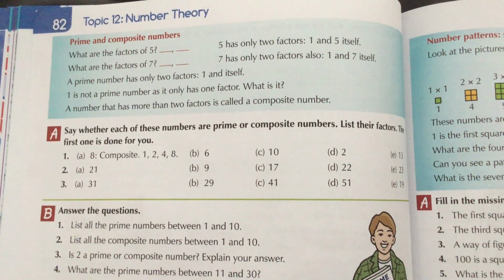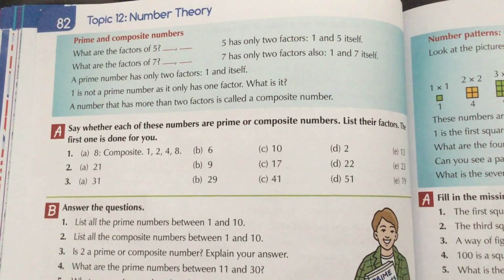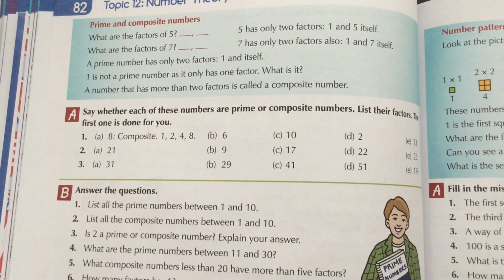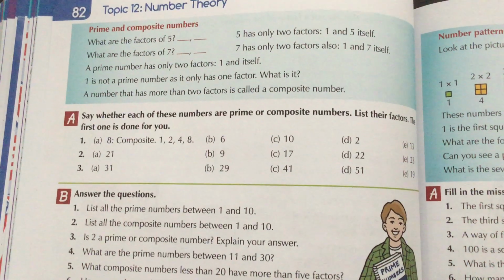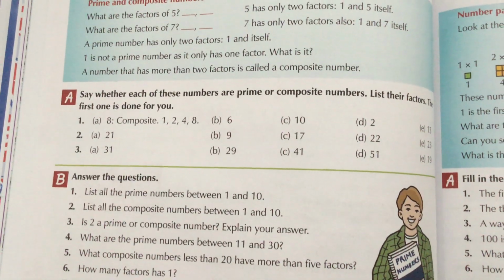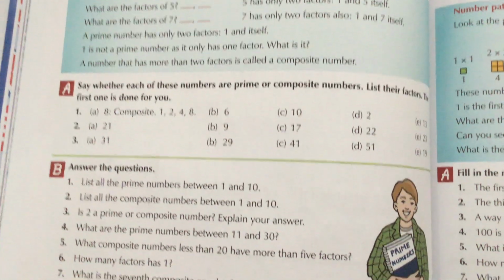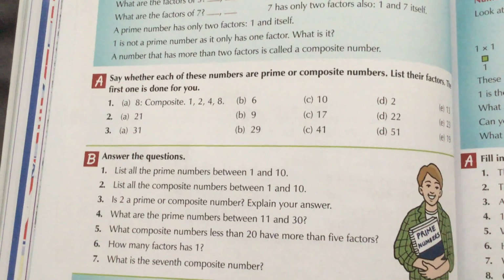5 has only 2 factors, 1 and 5 itself. 7 has only 2 factors, 1 and 7 itself. A prime number only has 2 factors, itself and 1. 1 is not a prime number, as 1 has only one factor. And what is that factor?